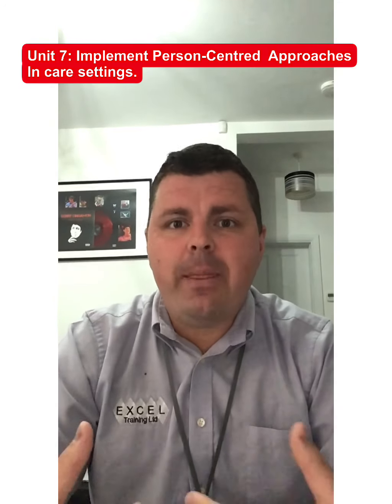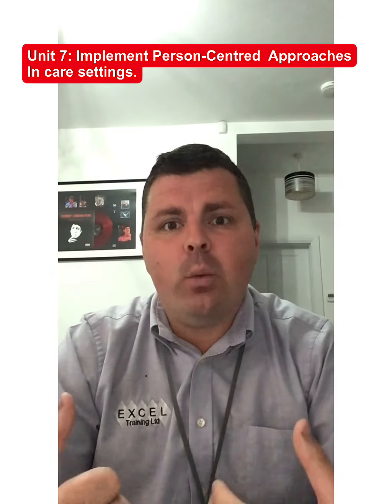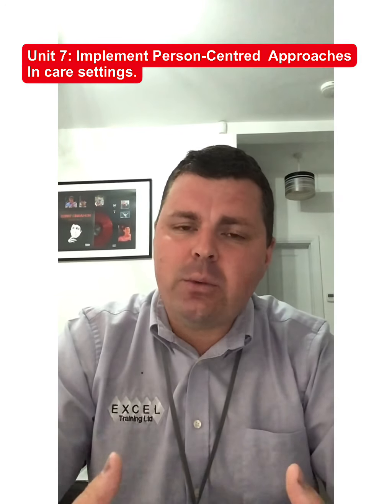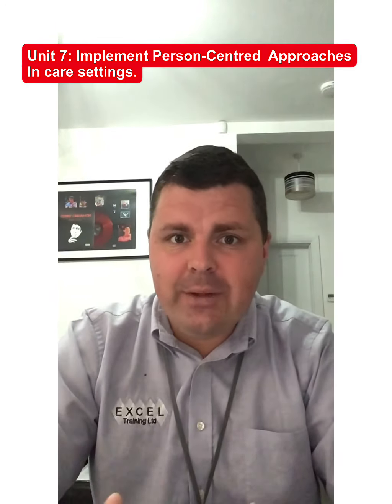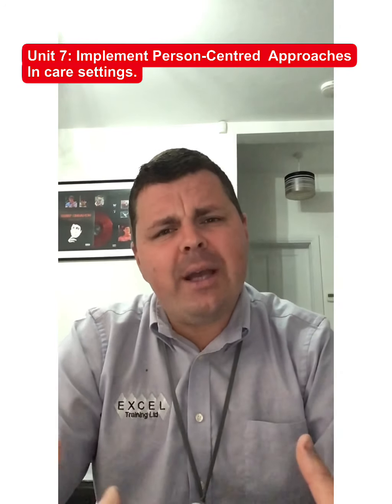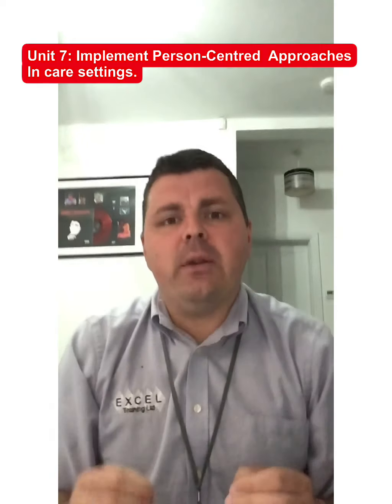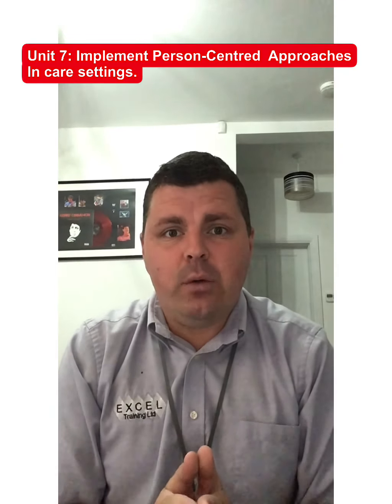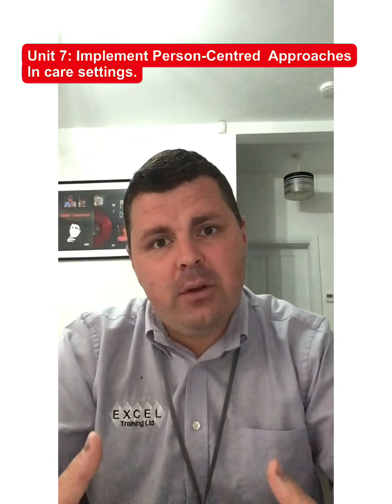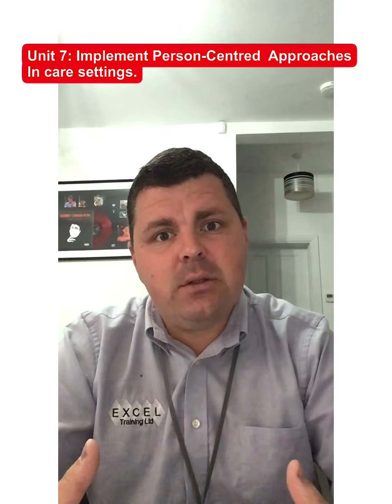So we've got to look at the benefits of active participation. Why do we need to involve them in decision making? Why do we need to allow them to have choice and control over their lifestyle and their wants, their needs, their wishes, their preferences? Why is that important? So look at the benefit of actively involving that individual within their care and not being on the passive receiving end of a service.